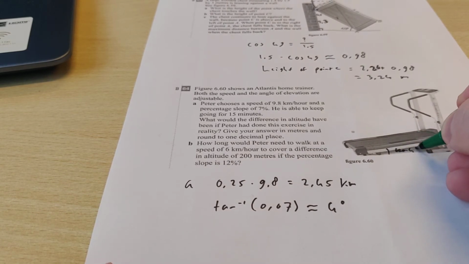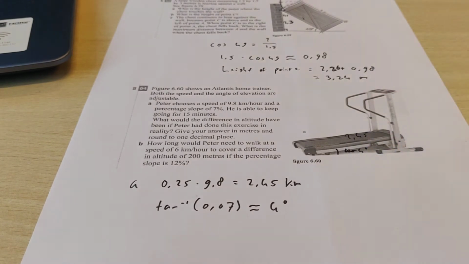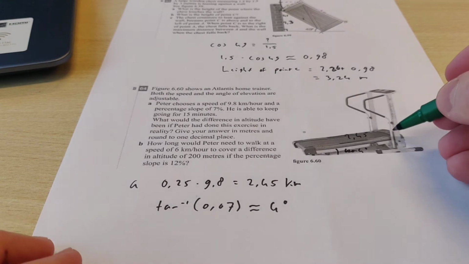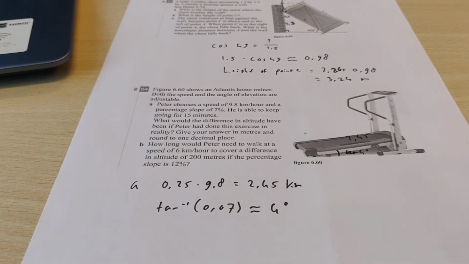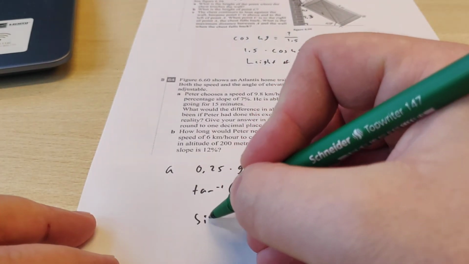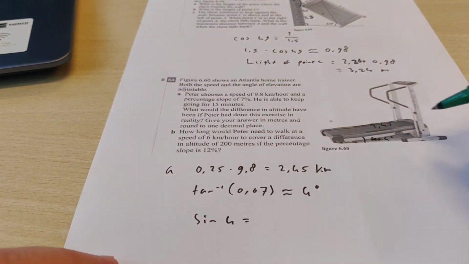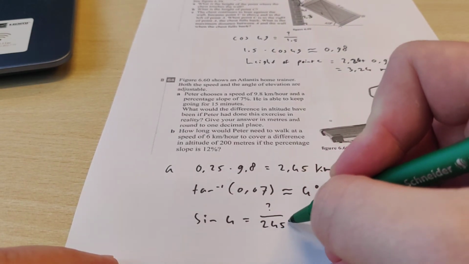So 4 degrees. And we know that this length here is 2.45. So if we use that, then we can calculate what this would be. So first I'm going to say what this is in meters, right? It's 2,450 meters. So I'm going to write down that the sine of 4 degrees is the opposite side that we don't know, divided by 2,450.